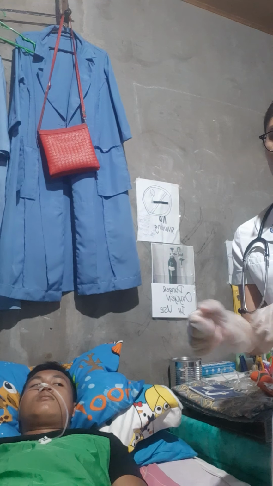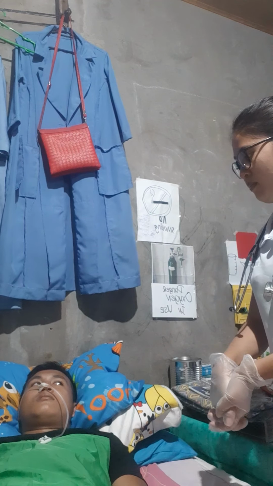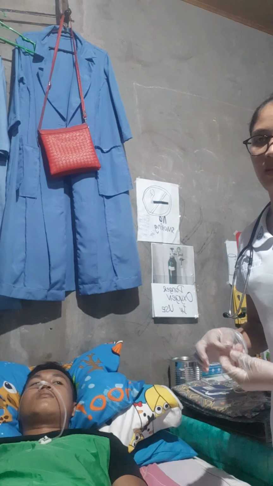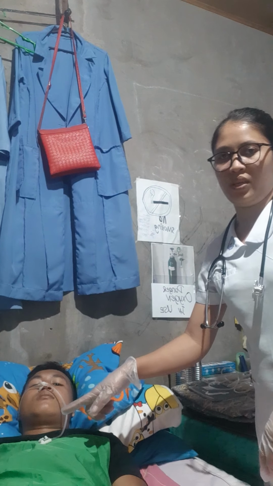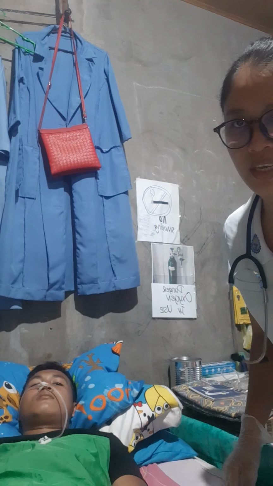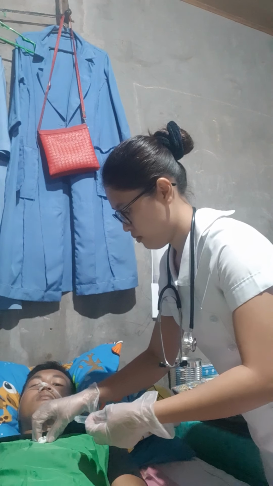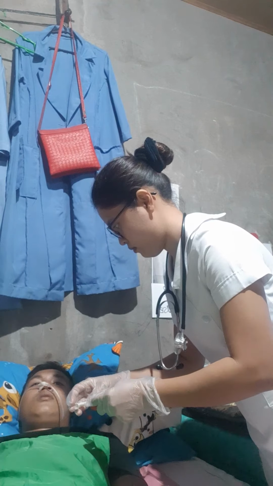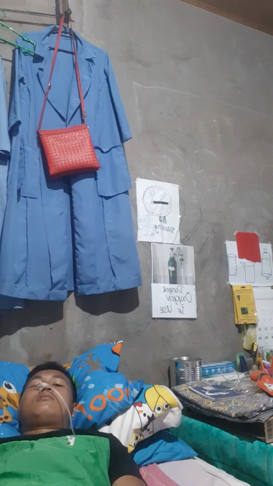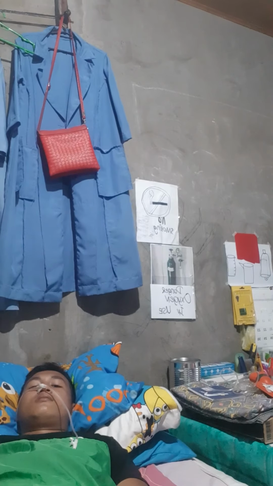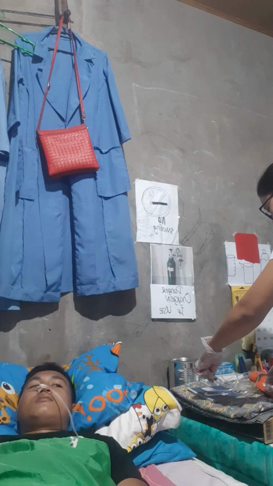Afterwards, we need to assess the tube placement. So the tubing is already attached, and we need to attach the syringe to the open end of the tubing, and aspirate to check the pH.